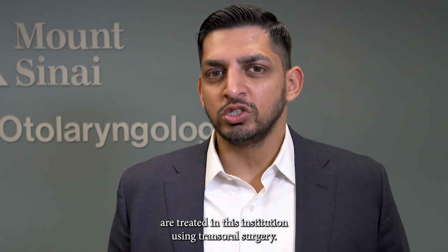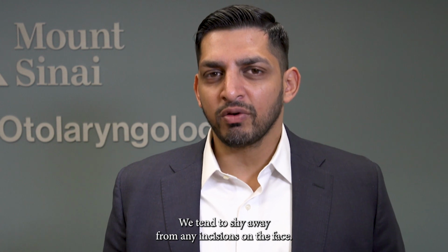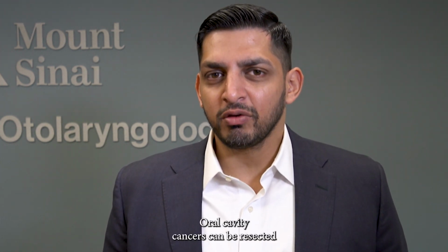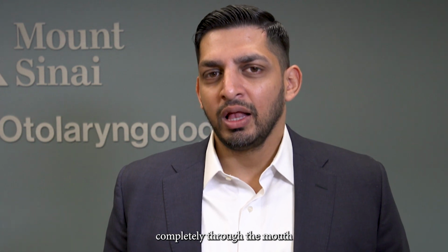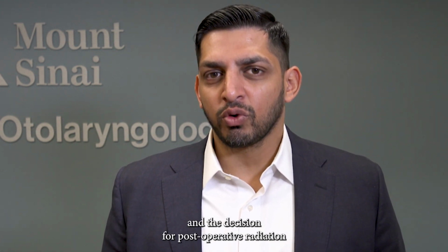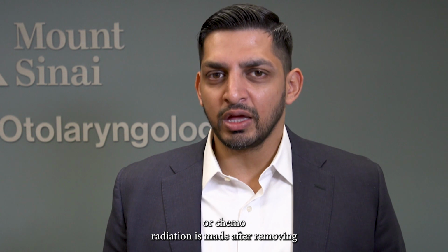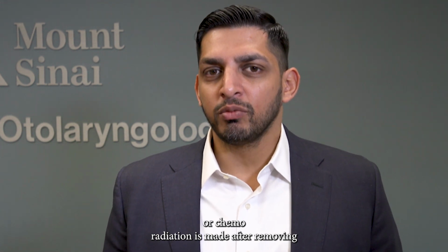Oral cavity cancers are treated in this institution using TransOral surgery. We tend to shy away from any incisions on the face. Oral cavity cancers can be resected completely through the mouth, and the decision for postoperative radiation or chemoradiation is made after removing the cancer.